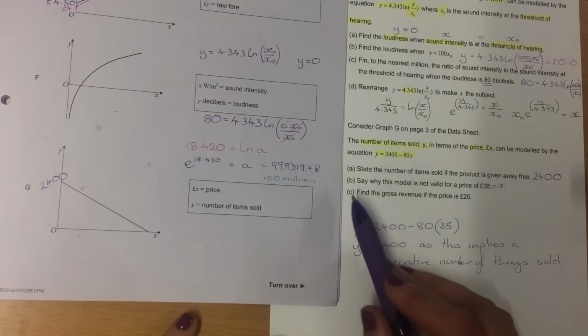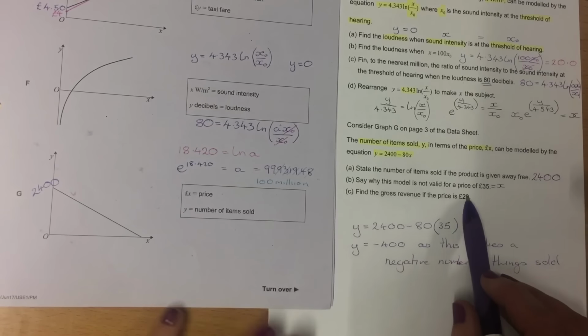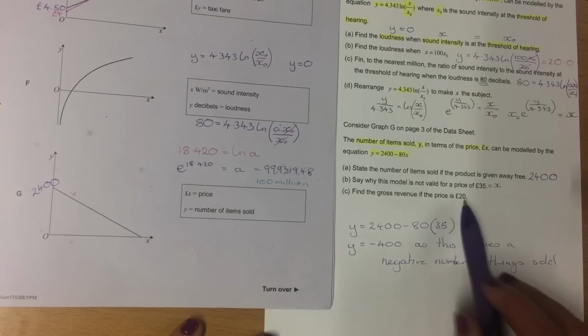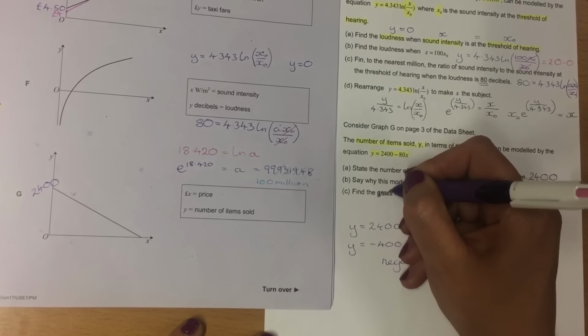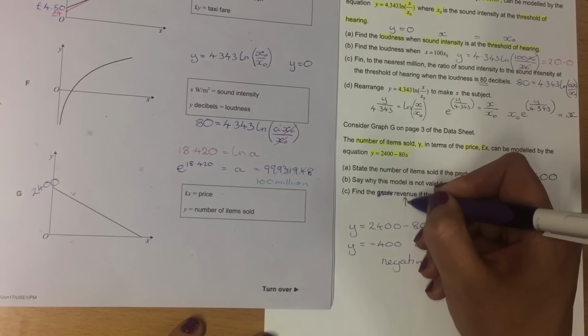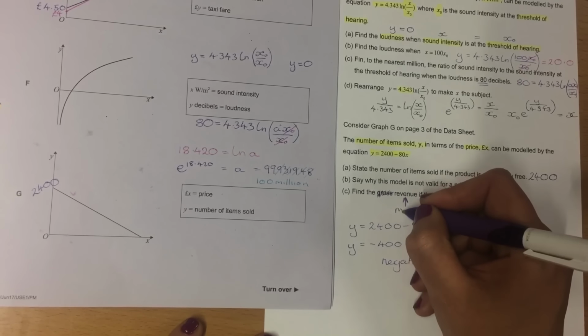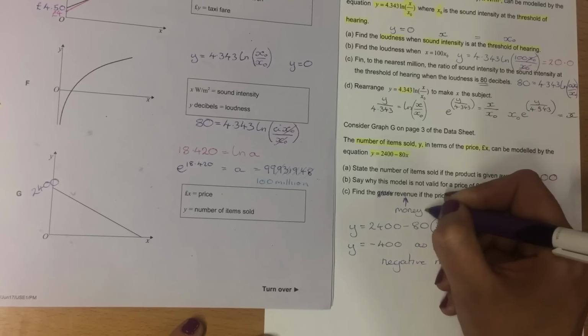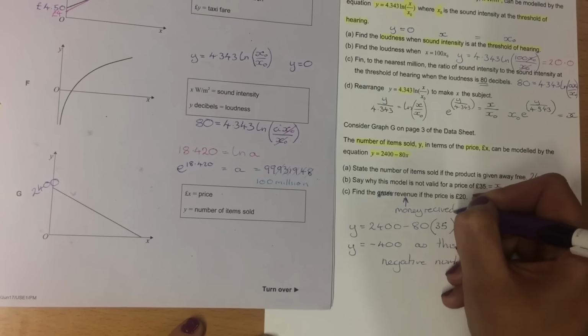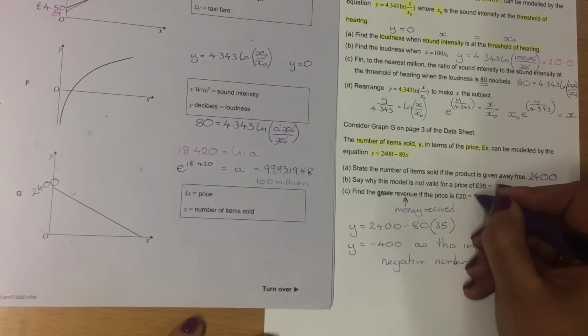Okay, so find the gross revenue if the price is £20. This is a slightly mean question. Revenue is not your profit, it's how much comes in, so that's your money received. If it's 20 quid, we've got 20 as our value of x.